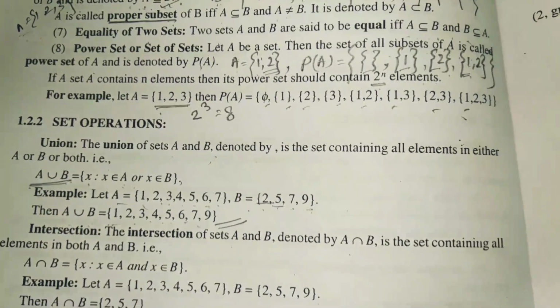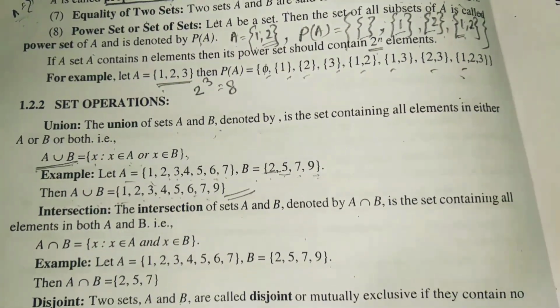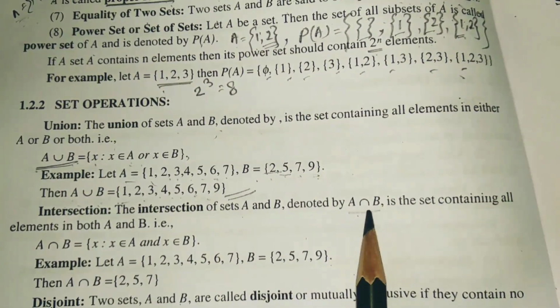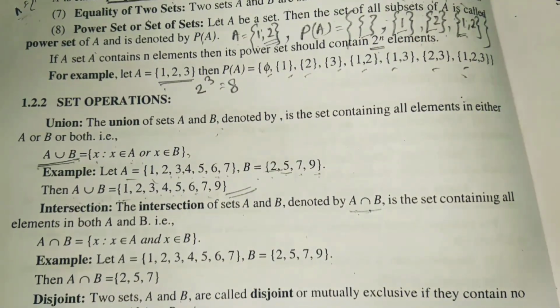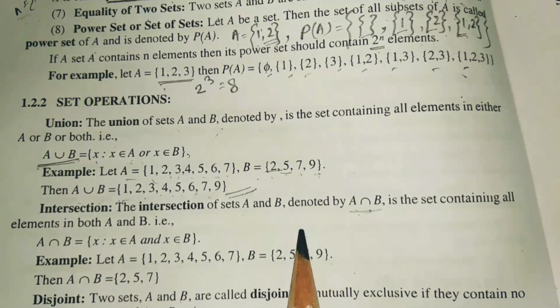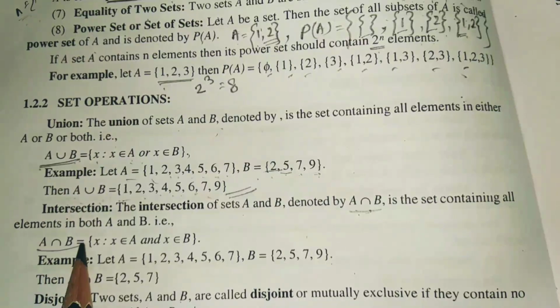Now it is the intersection of the 2 sets. Intersection is denoted by A intersection B. And intersection means what? There are 2 sets A and B. A contains some elements, B also contains some elements. Their intersection means which elements are common in A and B both. These are the part of A intersection B.